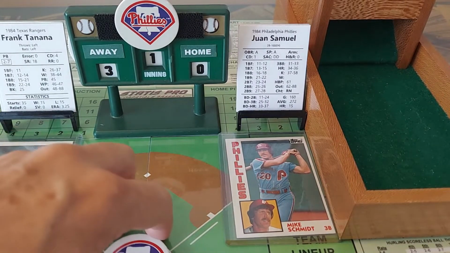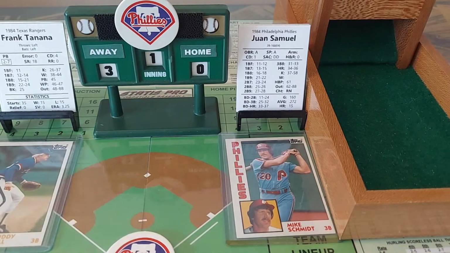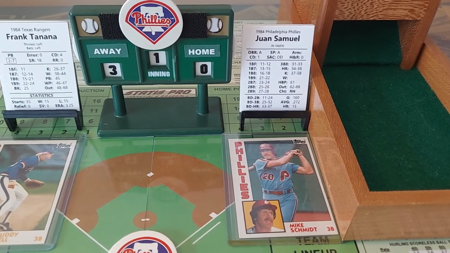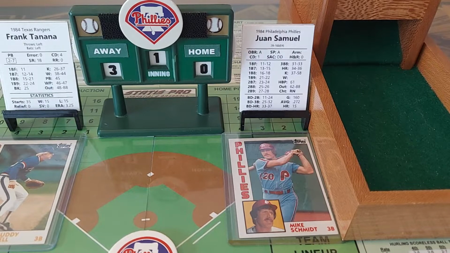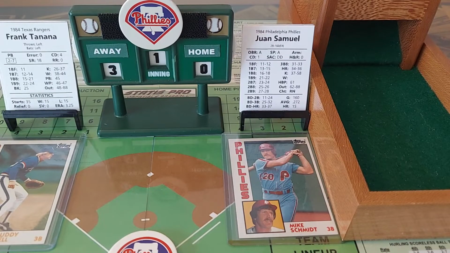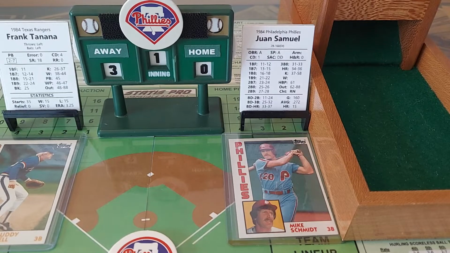Frank Tanana will be on the mound for the Texas Rangers. First 5 years of his career, he was a flamethrower. He teamed up with Nolan Ryan. He's the only pitcher between 1972 and 79 to lead the league in strikeouts other than Nolan Ryan. That was in 75. But after 5 years, he had a little bit of shoulder problems, and he transitioned from flamethrower to become a pitcher, and that helped him have a 21-year career. Juan Samuel steps into the box for the Phillies.